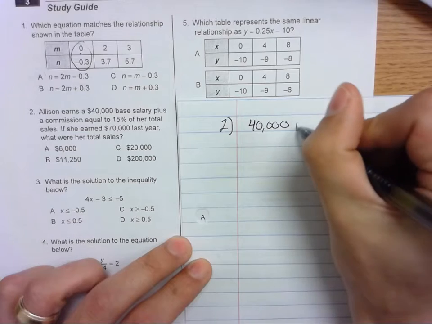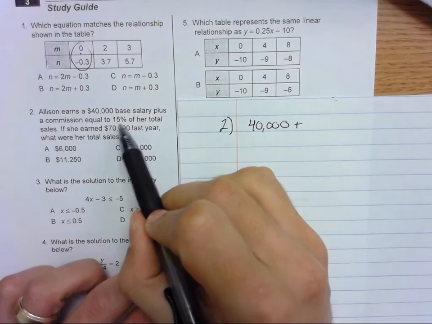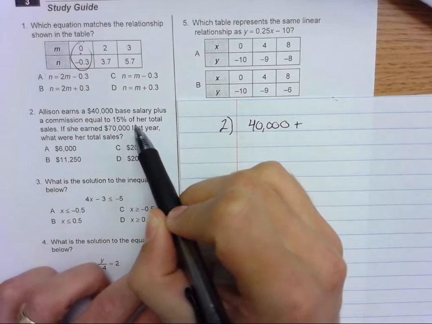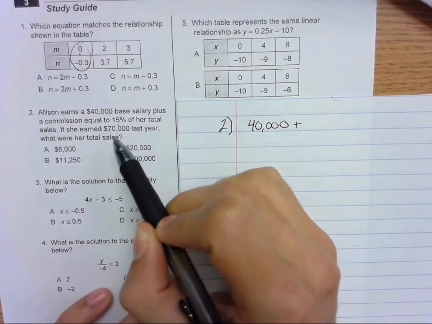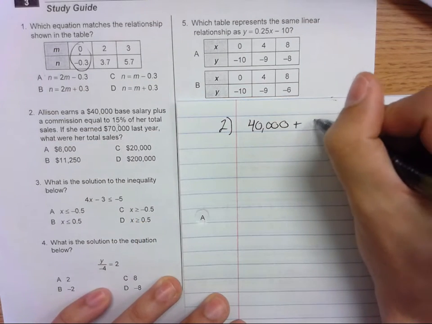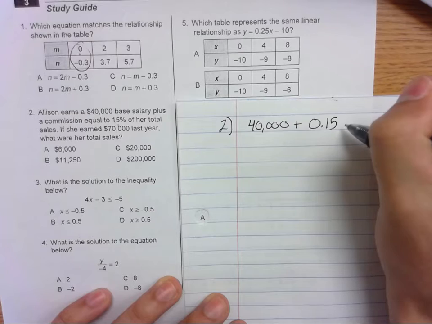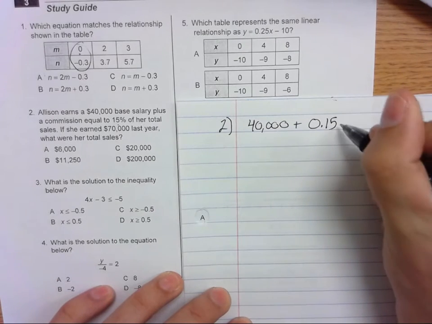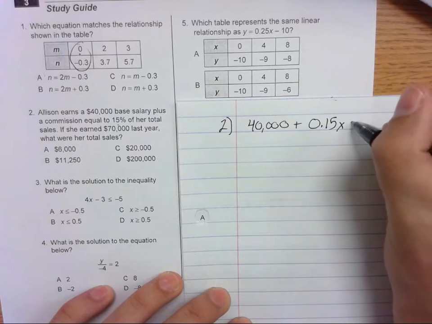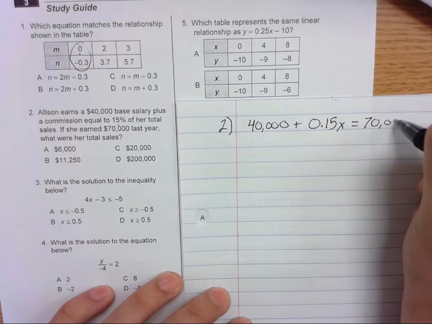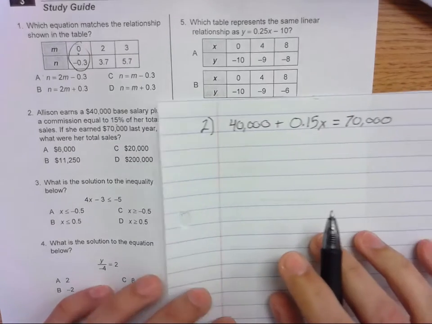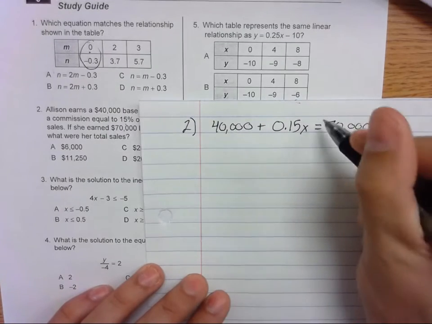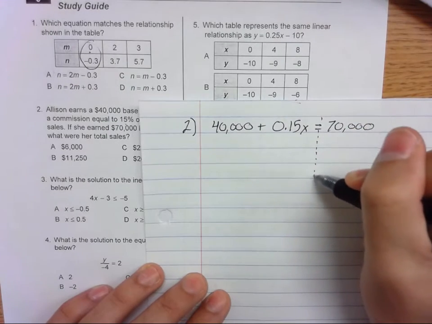Plus a commission equal to 15% of her total sales. So 15%, we need to change that to a decimal, so 0.15 of her total sales. Well, what were her total sales? We don't know, so we put an x, and she earned $70,000. So here's an equation. Now we just need to solve this equation to find her sales.